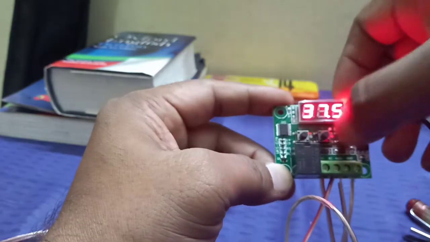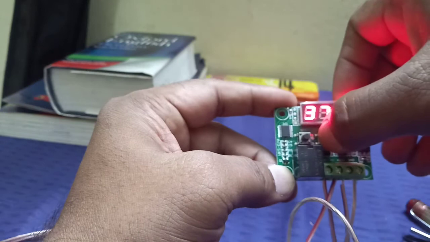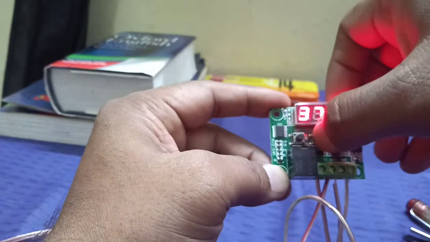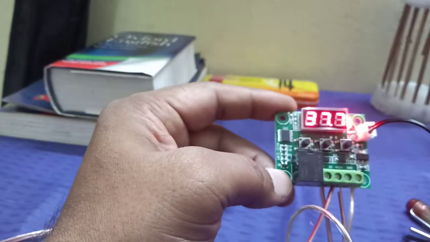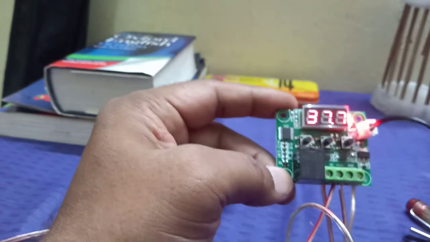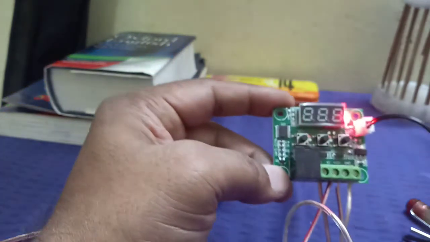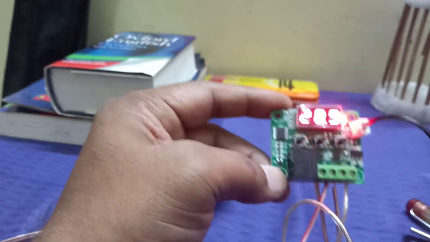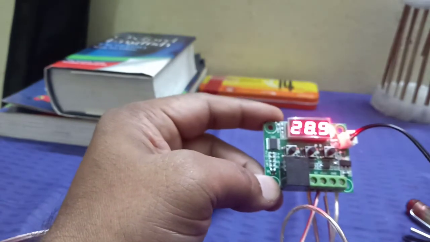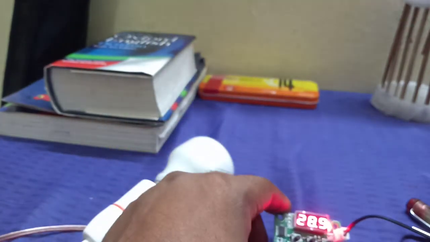I'm going to increase it slightly to 37.7, so that when it reduces by 0.5, it will be 37.2. So the temperature will be an average between 37.2 and 37.7, so that we get almost 37.4 or so. Now the temperature controller is set. It is ready to use.